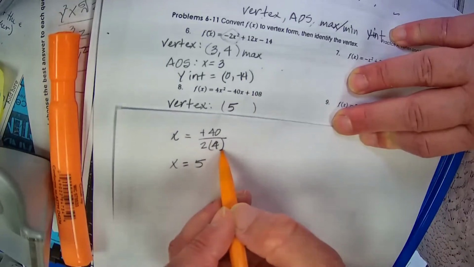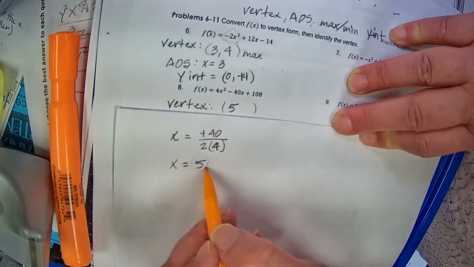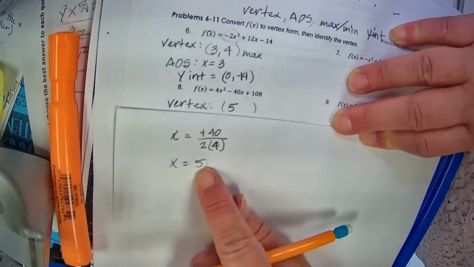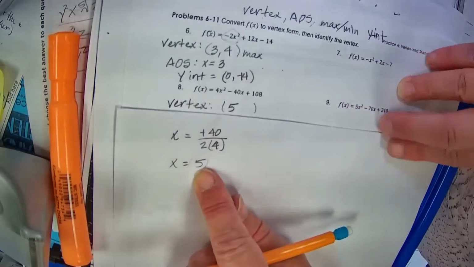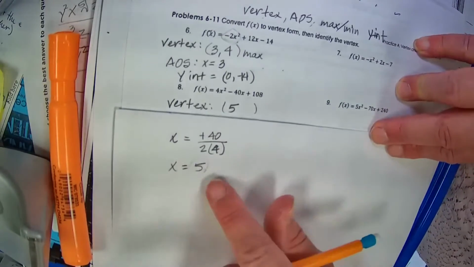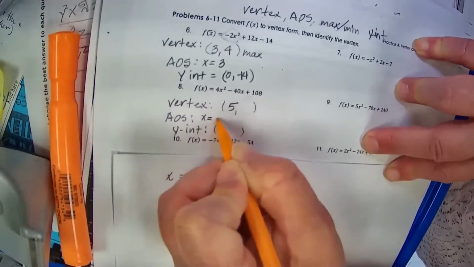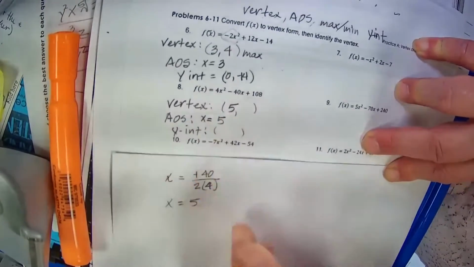What'd you get? I got 5. No, you really want just the 5. You want to simplify it as much as possible. Okay, so you did it right. So that's the x value. That's also our axis of symmetry. So write that down: x equals 5.